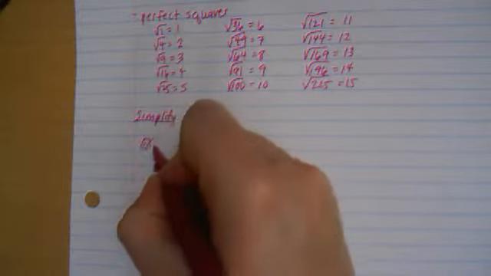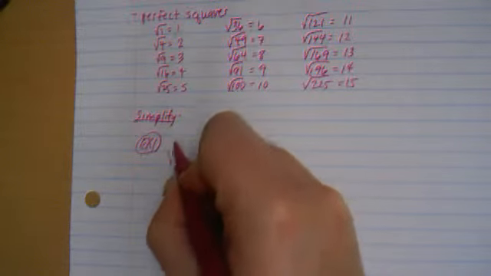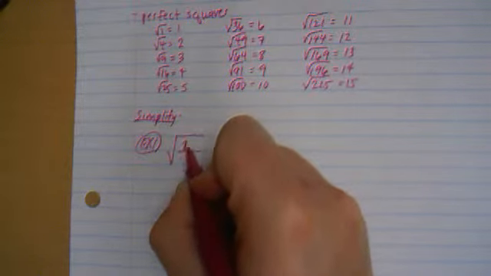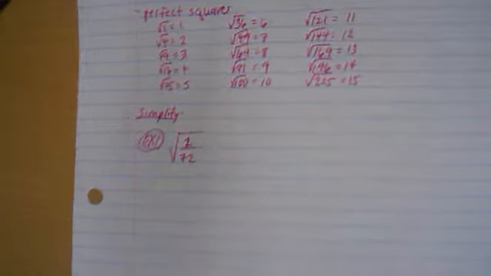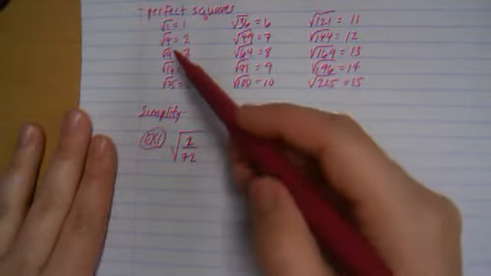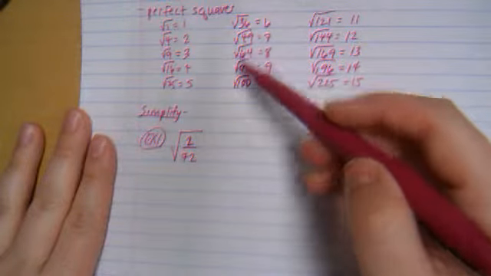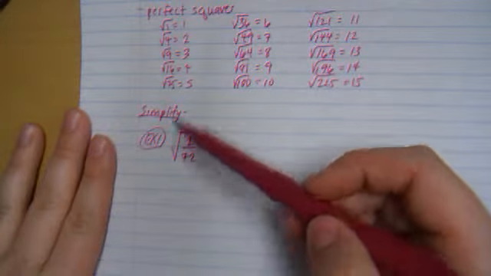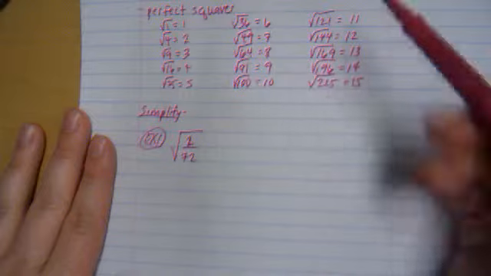Okay, if I were to have the square root of 2 over 72, I'm going to look at each of those numbers separately first. Okay, is square root of 2 a perfect square? So if I look along here, do I see square root of 2? No. What about square root of 72? Keep looking. No, that doesn't happen.